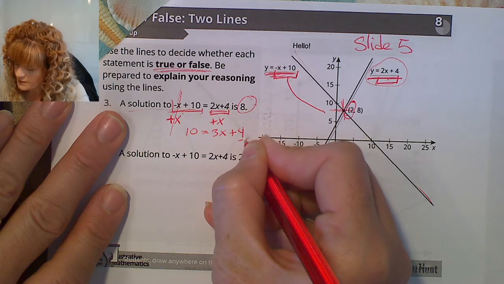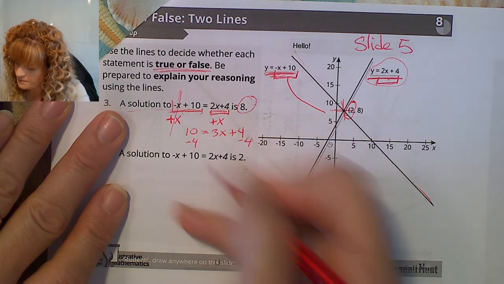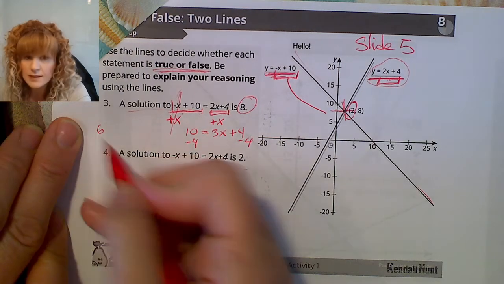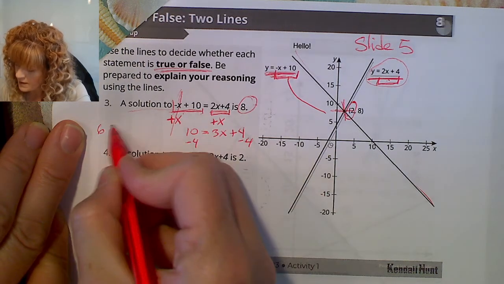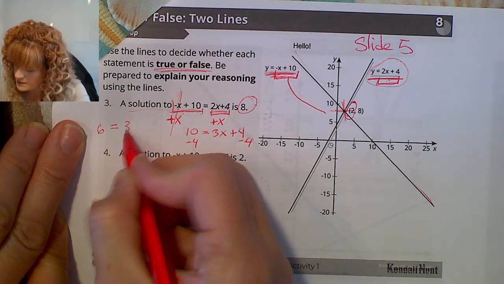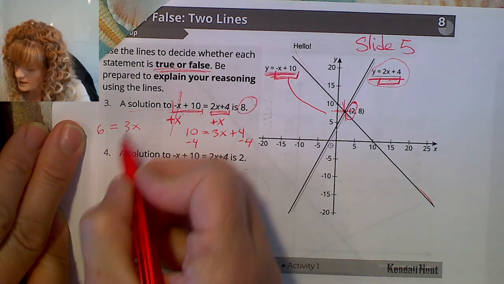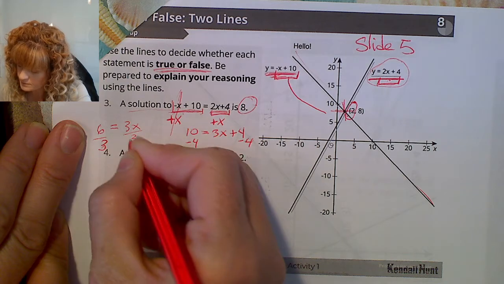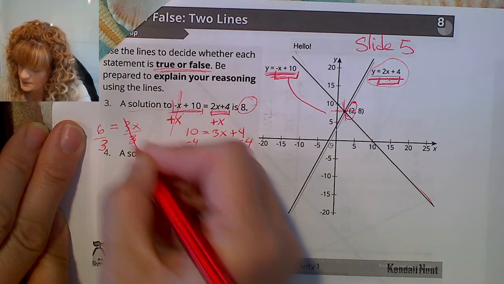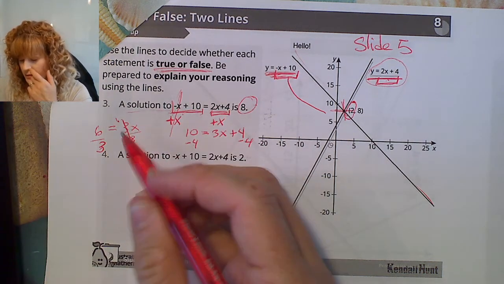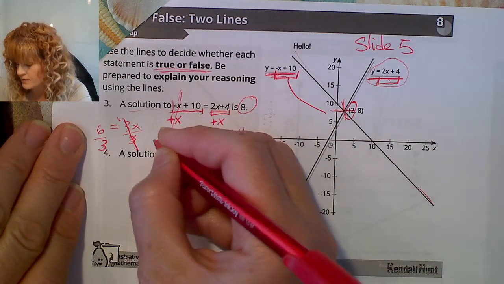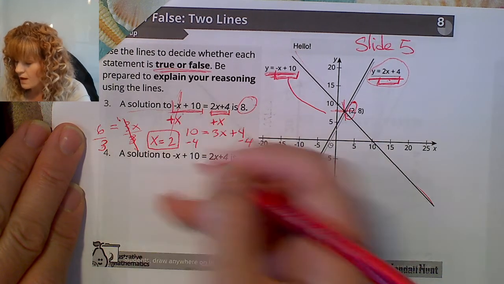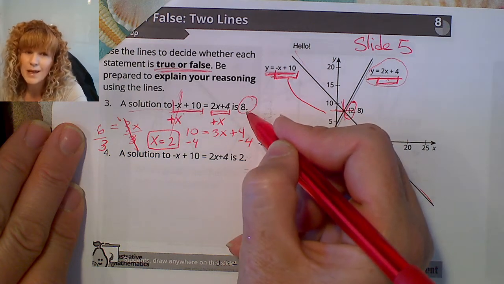Now I'm going to subtract 4 from both sides. I get 10 minus 4 is 6, and that equals 3x. Now divide both sides by 3. I did that on purpose, so the 3 divided by 3 equals 1. 6 divided by 3 equals 2. So finally I get x equals 2. That is not x equals 8.